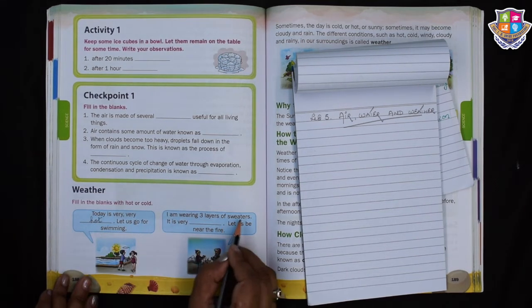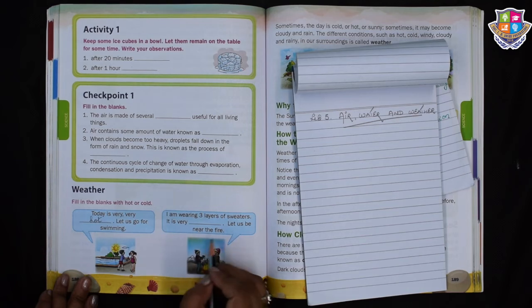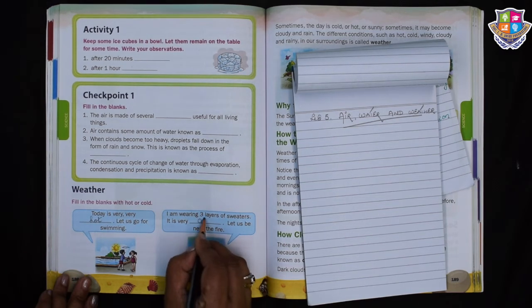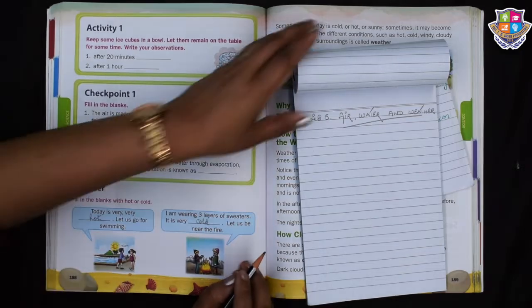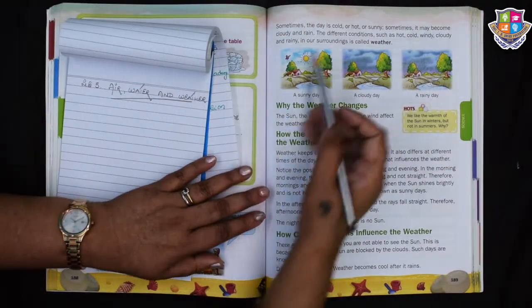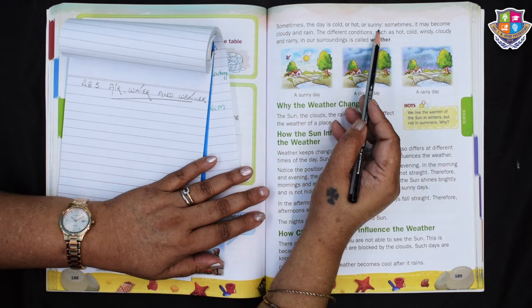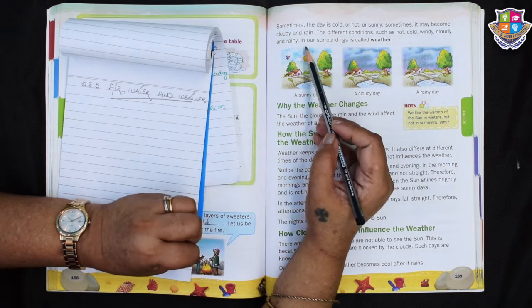I'm wearing 3 layers of sweaters. It's very, very dash. Let's be near the fire when it is cold. It is very, very cold. Sometimes the day is cold or hot or sunny. Sometimes it may become cloudy and rain.